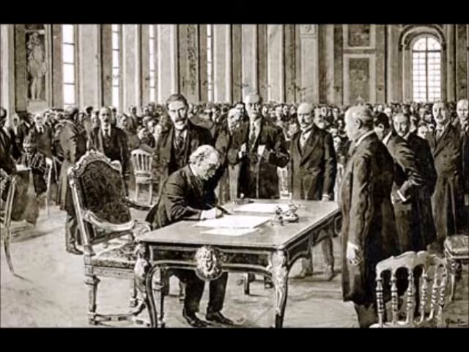The last feature of the Treaty of Versailles is very simple. It's reparations, £6.6 billion. And we'll go into the effects on Germany in a minute. So that's your terms of the Treaty of Versailles.